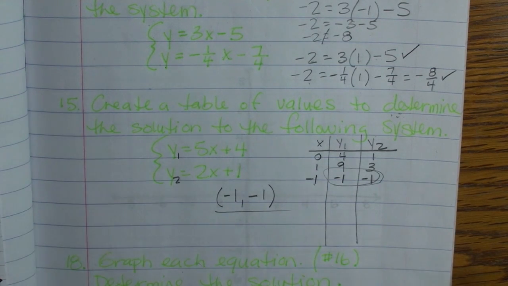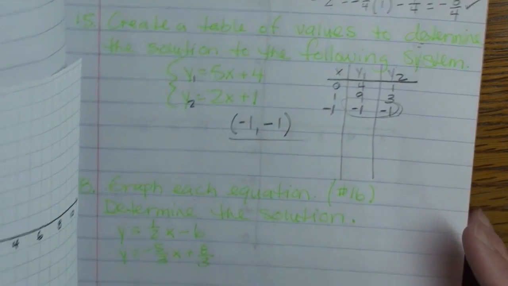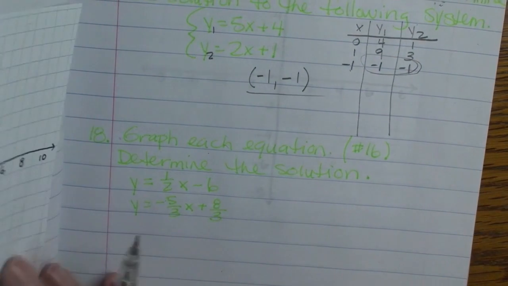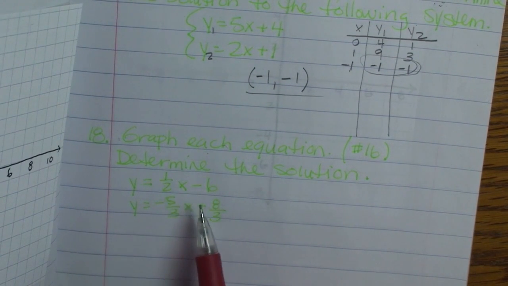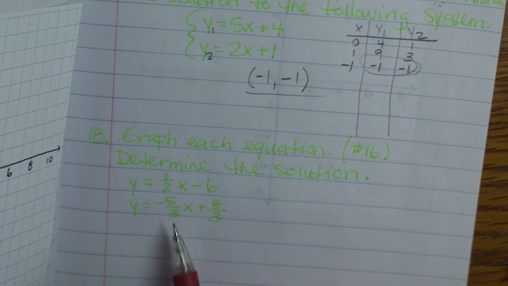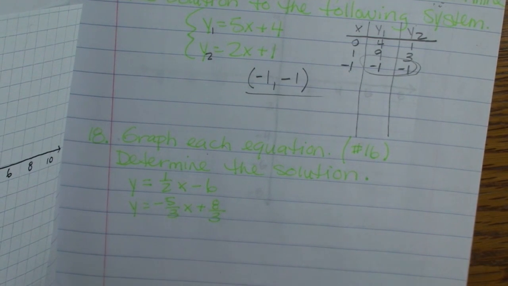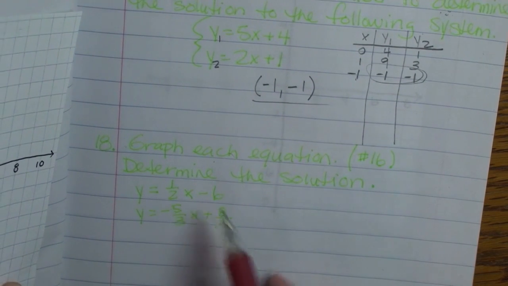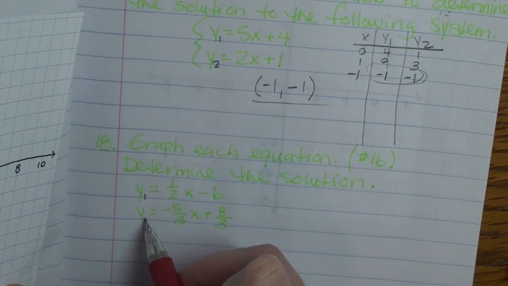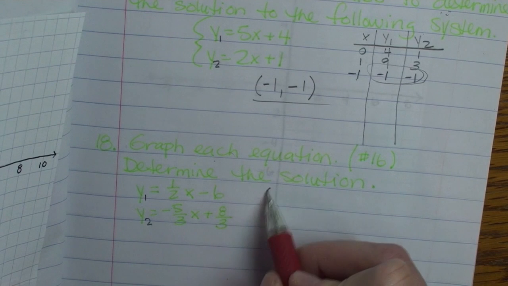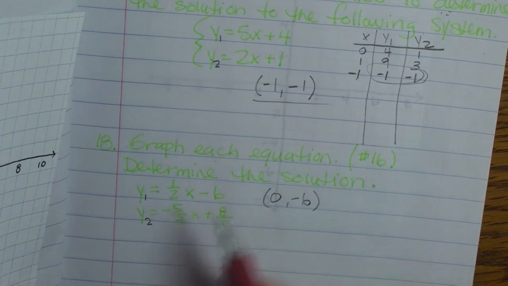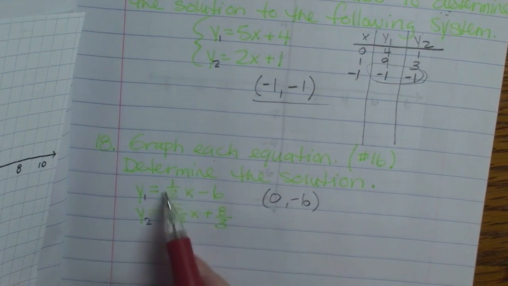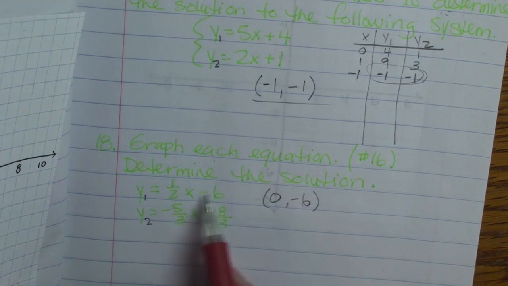So I graph the equations y equals 1/2 x minus 6, and y equals -5/3 x plus 8/3. I need to start with some points. For y1, I want to start with (0, -6), because that is the y-intercept. When I put a 0 in here, this whole thing becomes 0, and I get -6.